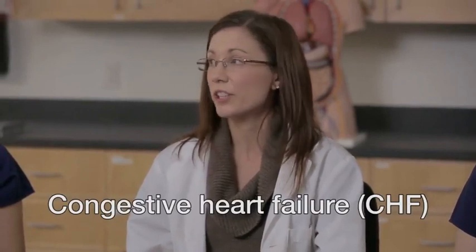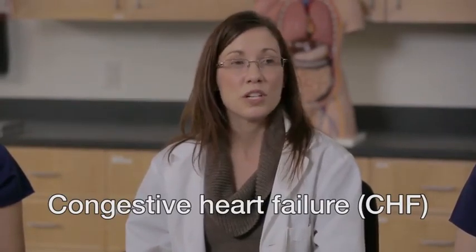Okay, so different conditions that would cause the oxygen level to go low would include congestive heart failure, pneumonia, anything that impairs the gas exchange from taking place in the lungs.